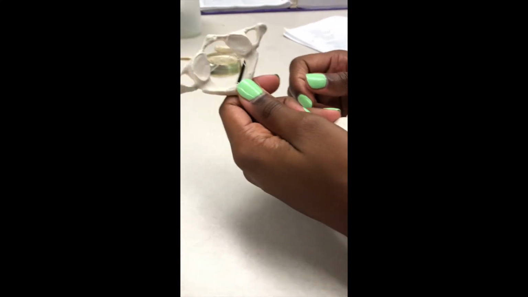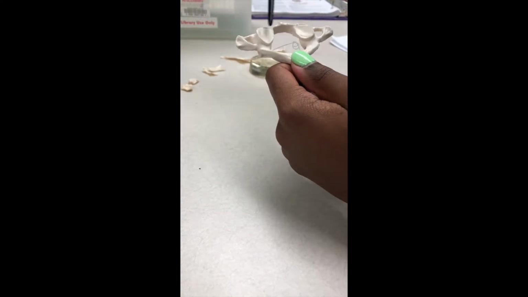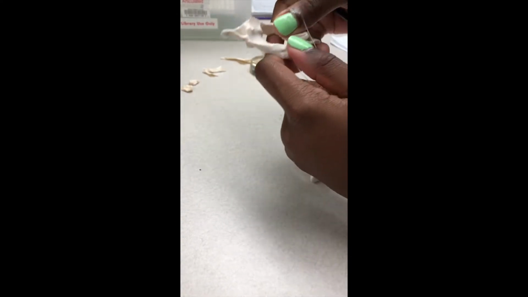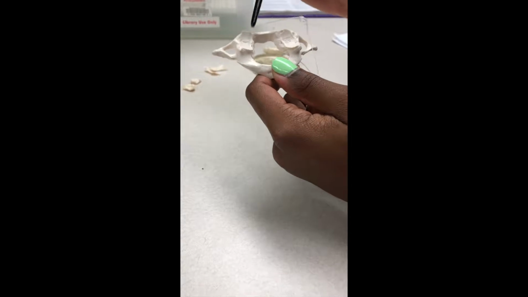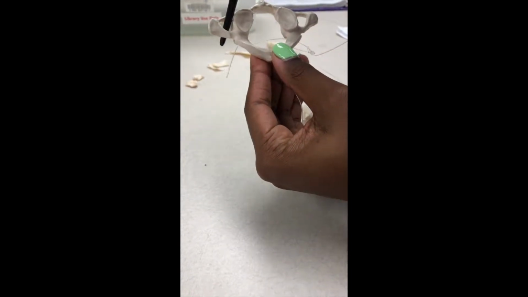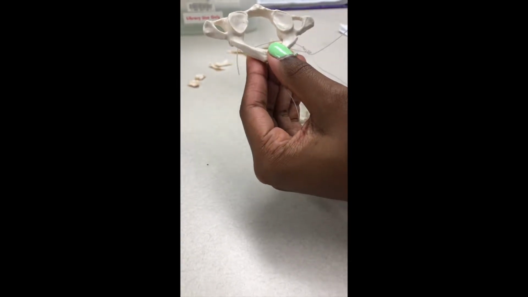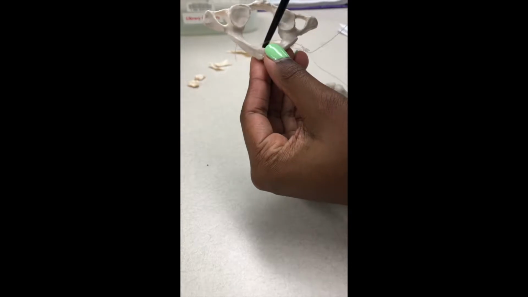This is the atlas, the first cervical vertebrae, the superior facets, the inferior facets, transverse foramen, transverse process, and the vertebral foramen.